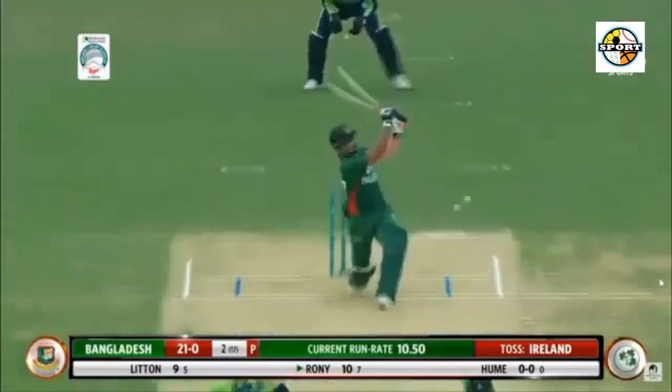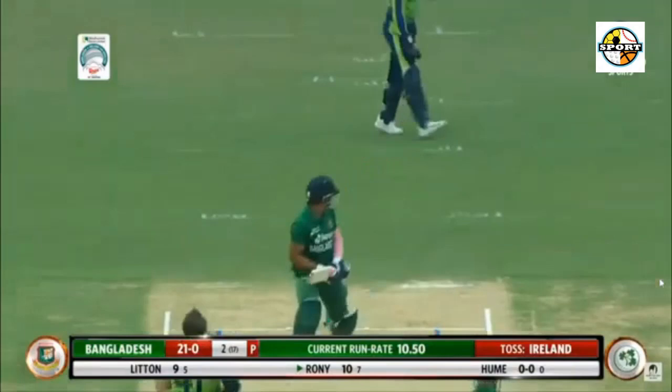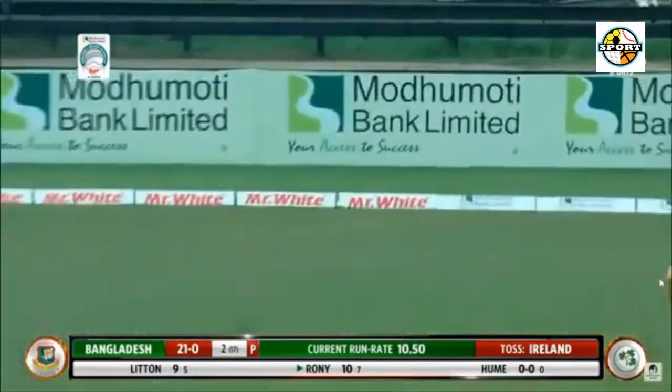3.2 Mark Adair to Litton. 4. Back of a length on middle. Das presses back and smacks it past mid-wicket, it races away to the fence.